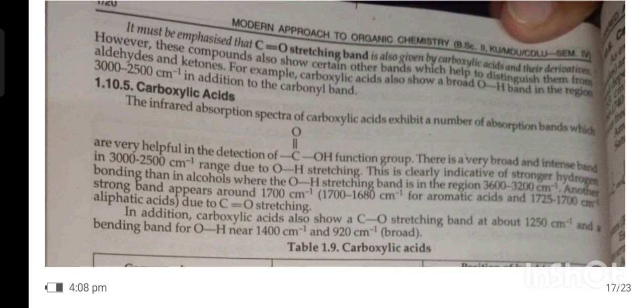The infrared absorption spectra of carboxylic acids exhibit a number of absorption bands which are very helpful in detection of a carboxylic functional group. There is a very broad and intensive band in the 3000 to 2500 centimeter inverse range due to OH stretching.